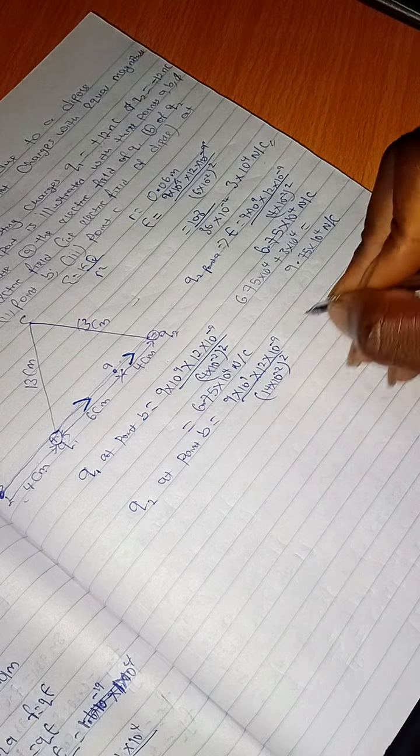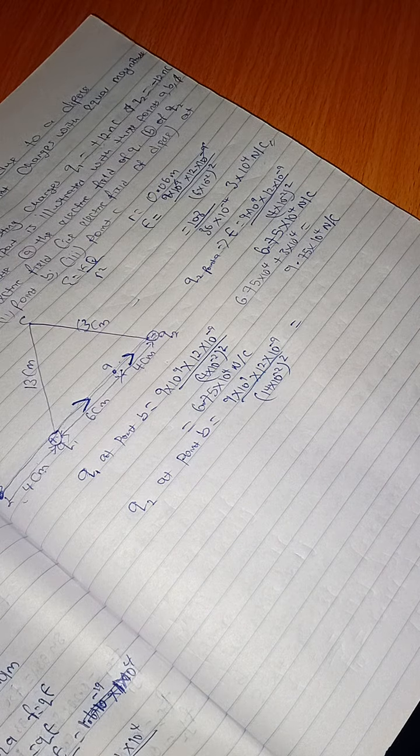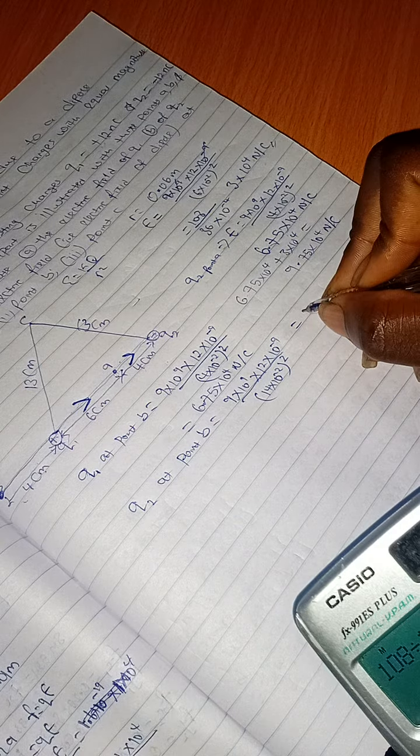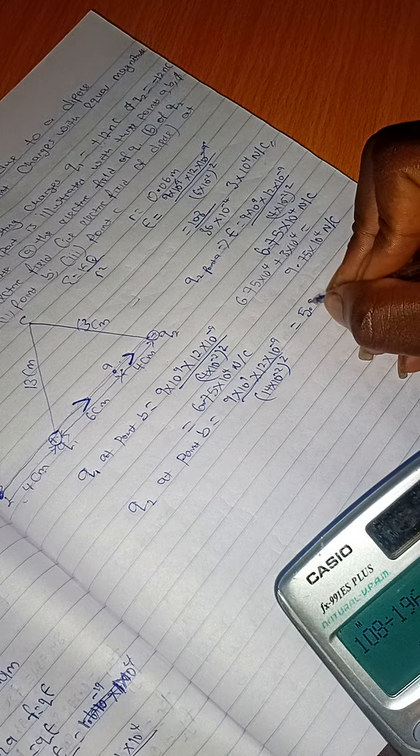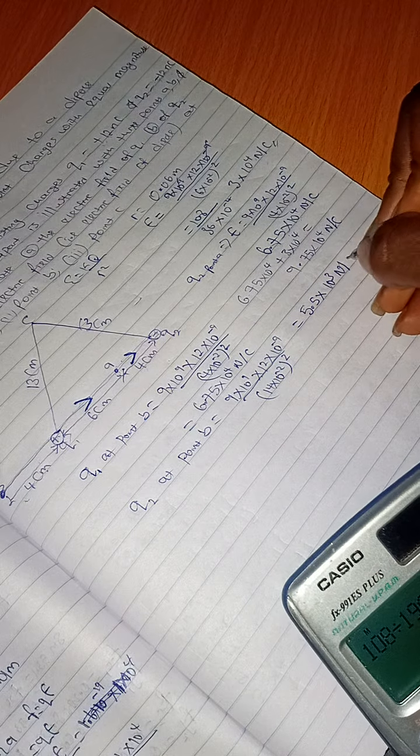So it's going to give us 14 squared, which is 196. So we're having 108 divided by 196. This is going to give us 5.5 times 10 raised to power 3 Newton per C.